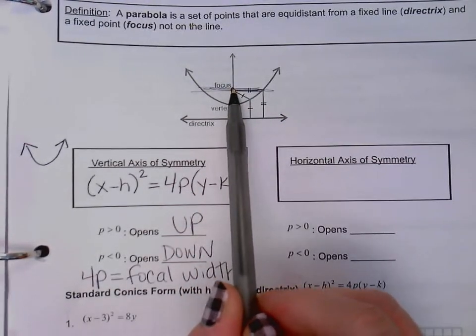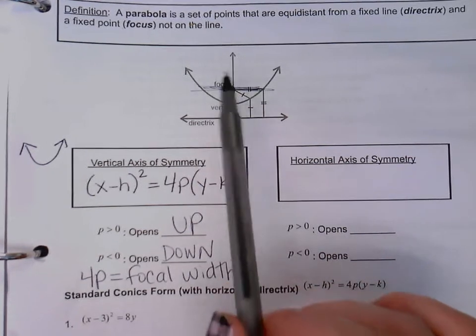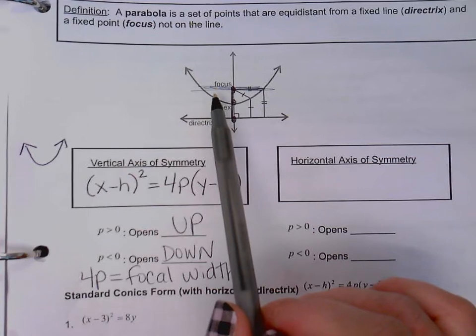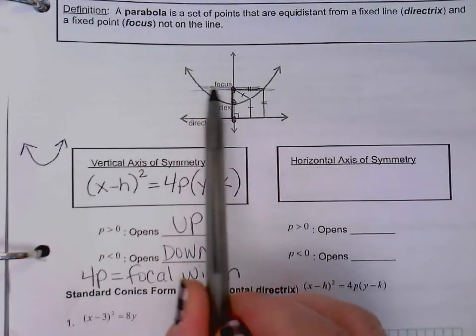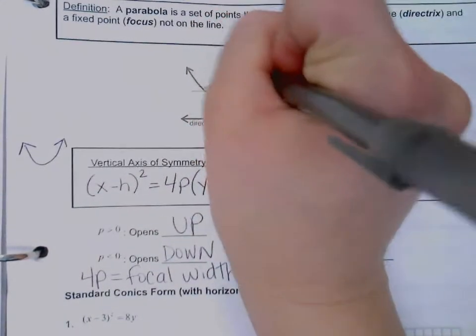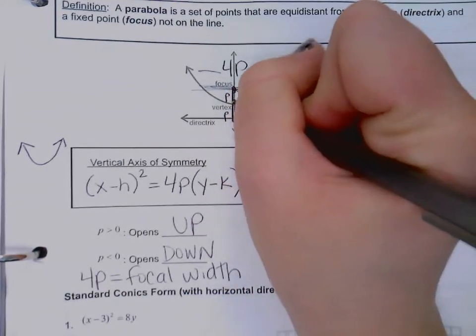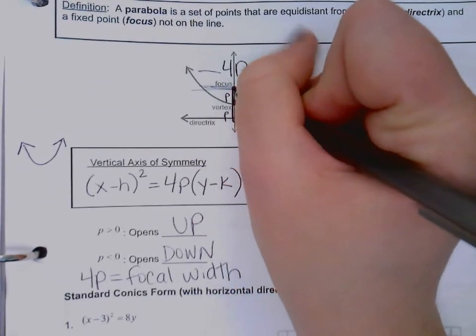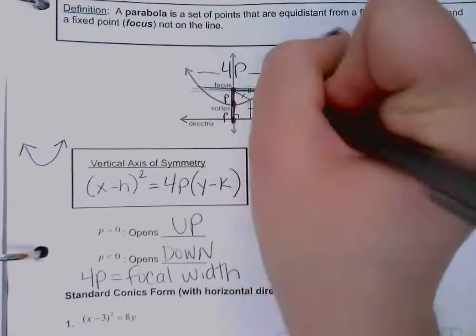And those of you that are doing graphics with a camera, I'm pretty sure focal width translates to camera terminology too. But the focal width, how wide that opening is, is 4p. So that is 4p. This is p, and this is p. So the distance from the vertex to the focus is p, and vertex to directrix is p, and then 4p goes all the way across.